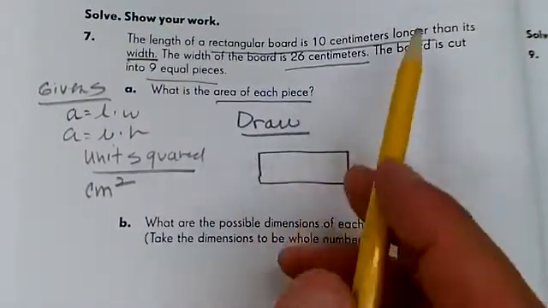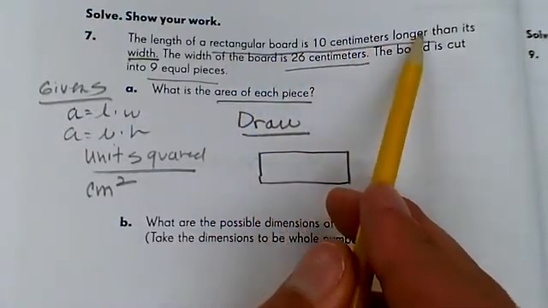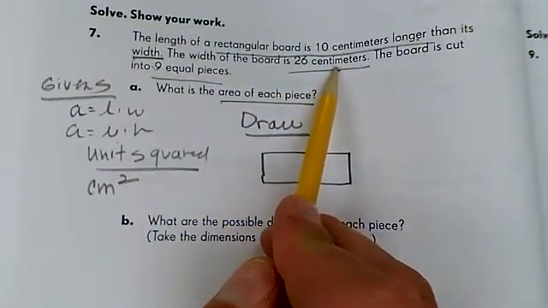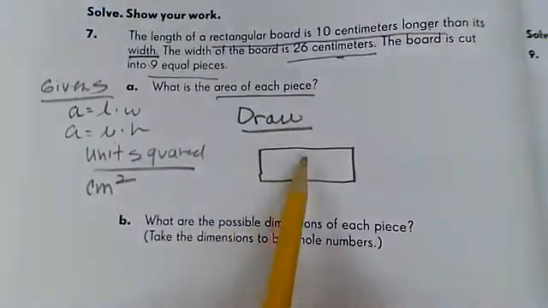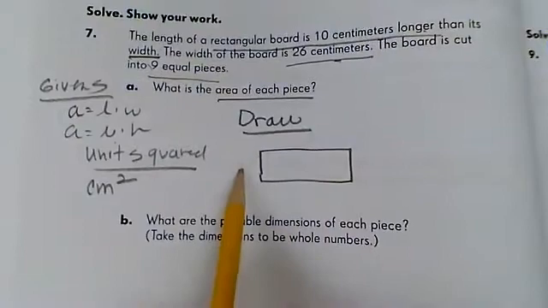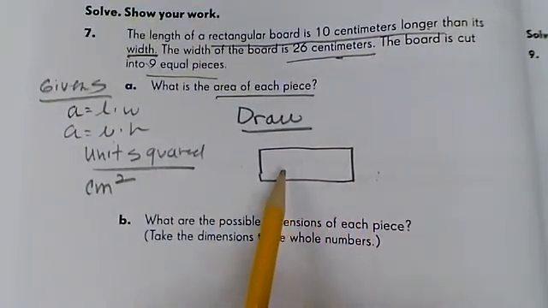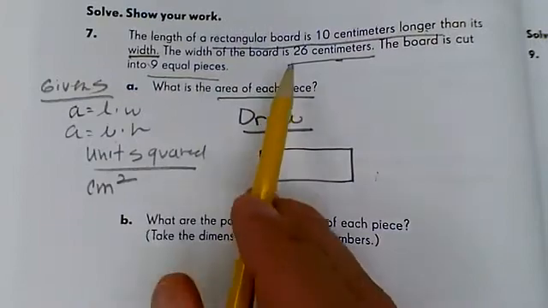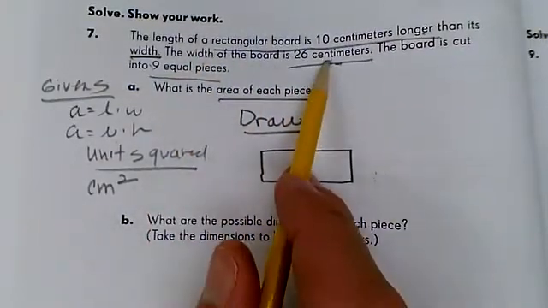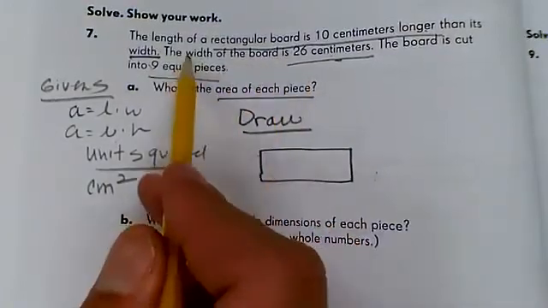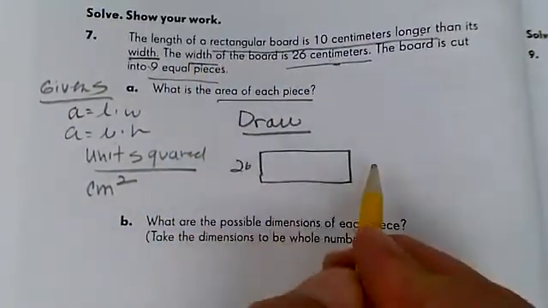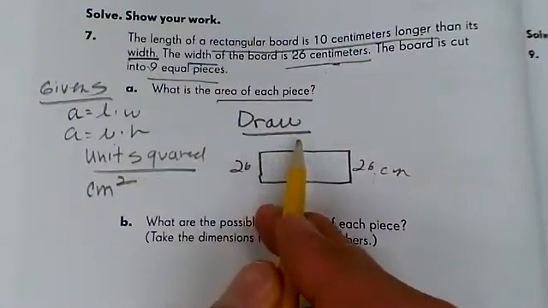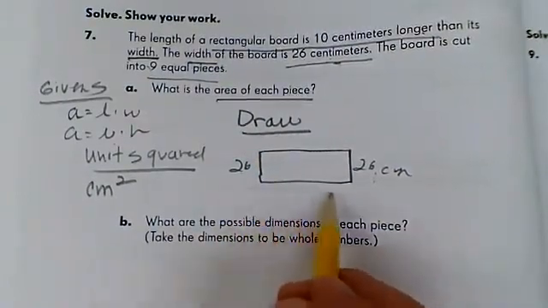All right, I got a rectangle and it says it's 10 centimeters longer than it is wide. But then it tells you how wide it is. It's like a puzzle. So it says it's 10 centimeters longer than it is wide, and we know the width. All right, Colin, you with me? So what is the width? 26 centimeters. Yeah, so let's put 26 here and 26 here. That'll be the width. And it says it's 10 centimeters longer. So how long is it, Kyle? 36.